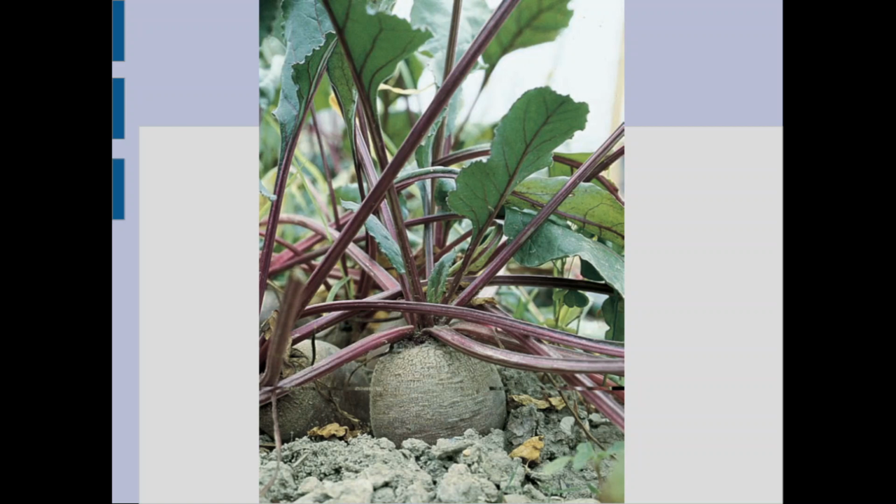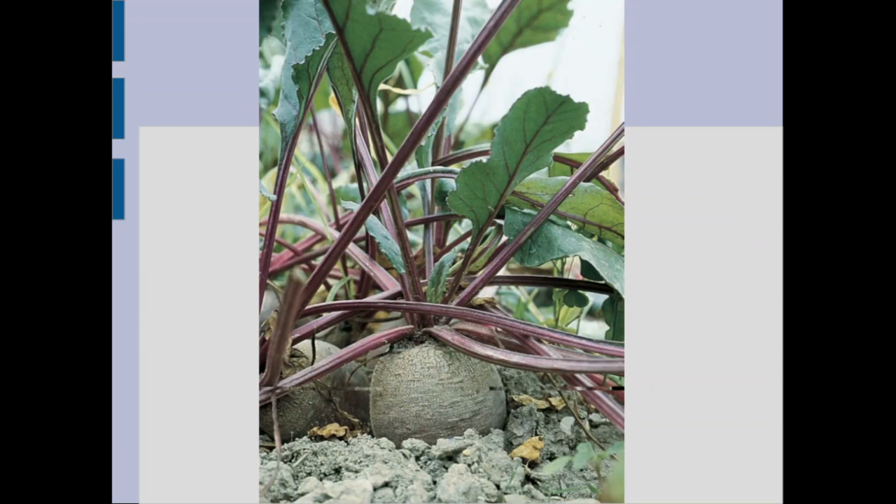Both of the root systems, taproot and fibrous roots, may be modified for storing food. Taproots include the beets, carrots, radishes, and fibrous roots include sweet potato.